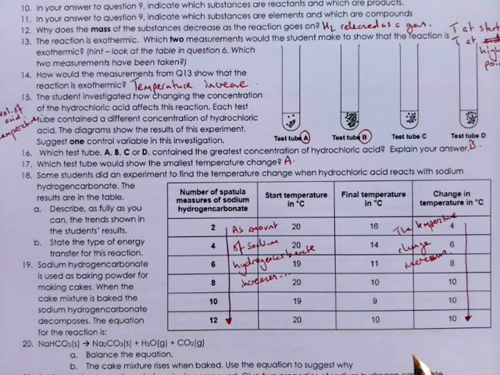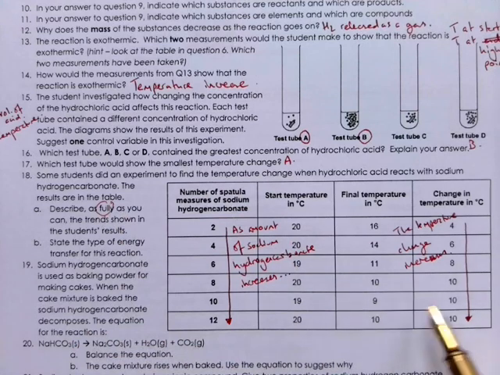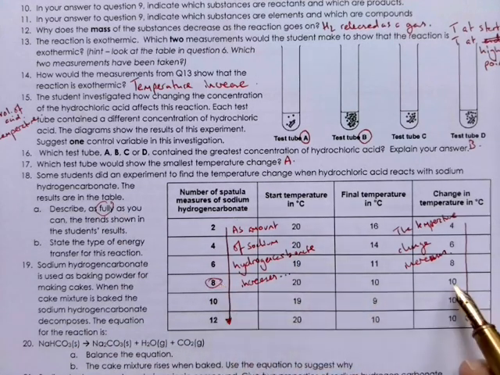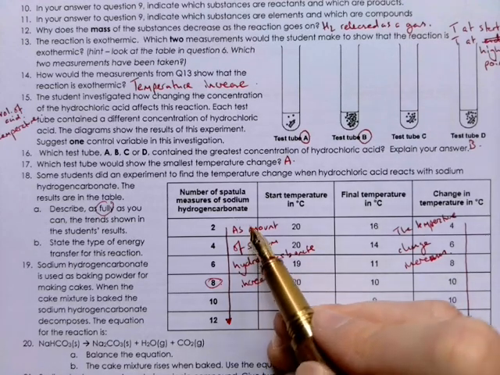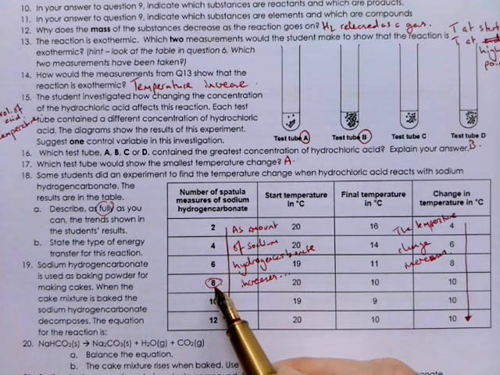Okay, now it would also be good, because it asks you to describe these as fully as you can, that you could say that once you get to 8 spatulas, the temperature change doesn't increase anymore. All right, so the general trend is that more sodium hydrogencarbonate gives a higher temperature change. However, once you get to 8, it doesn't change much anymore.